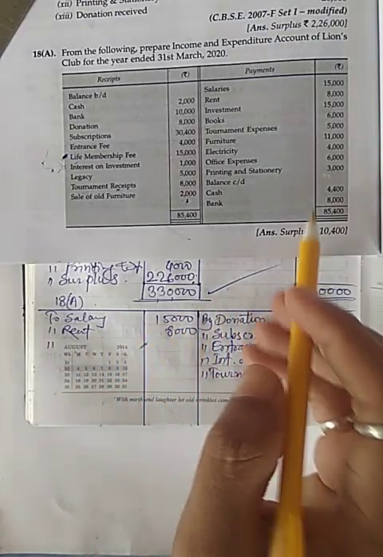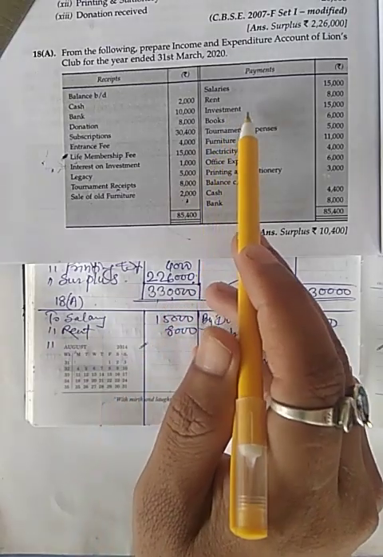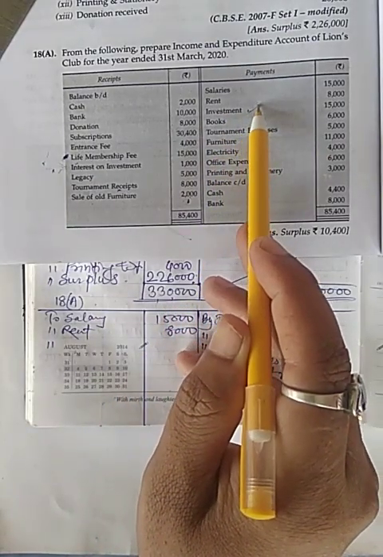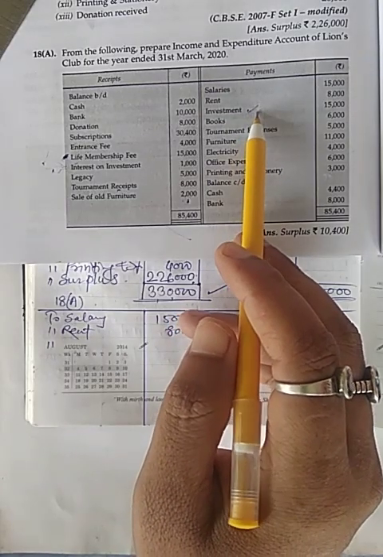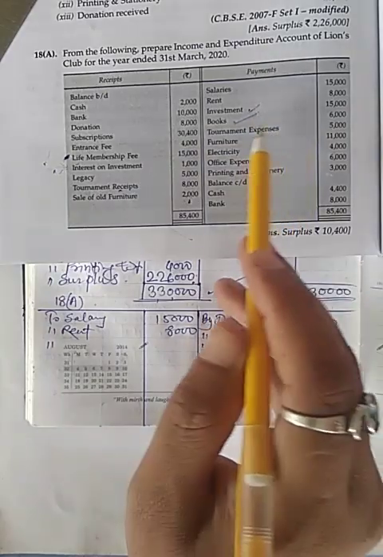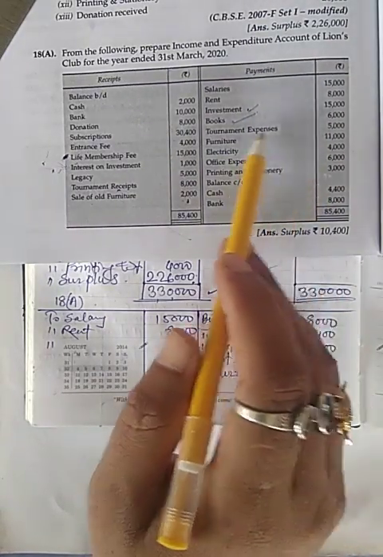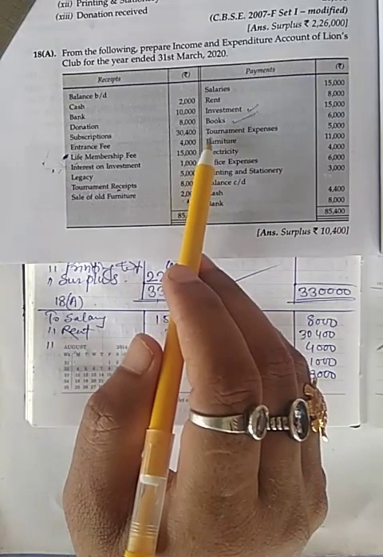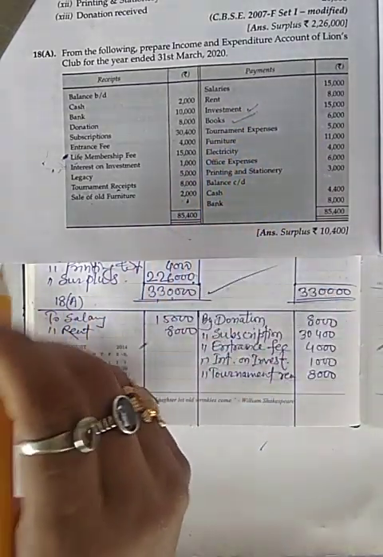Tournament expenses. Investment will not be shown in expenditure side because it will be capital payment. Books also will be capital payment, but tournament expenses will be shown in expenditure side. Tournament expenses 5,000.